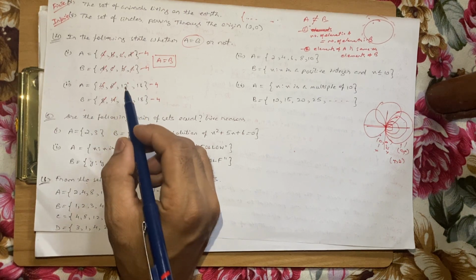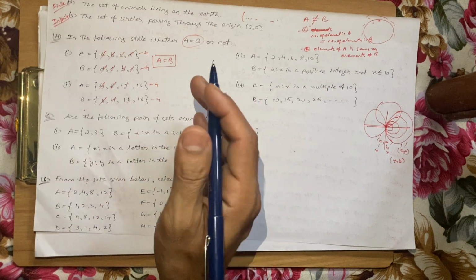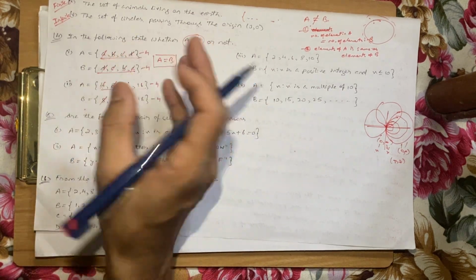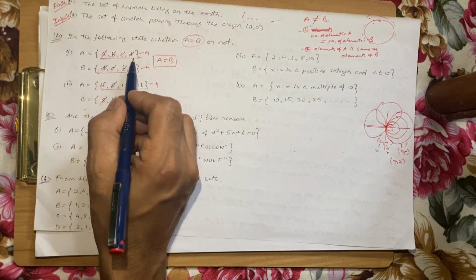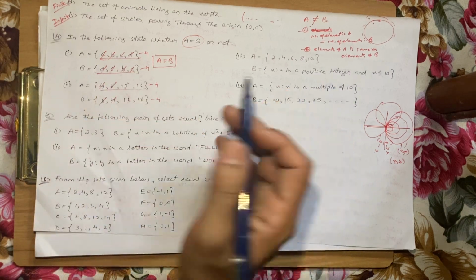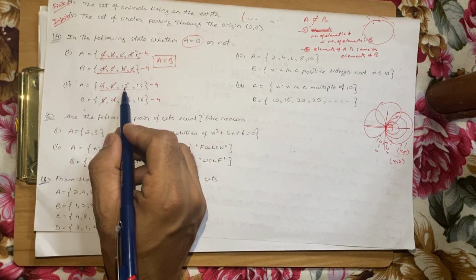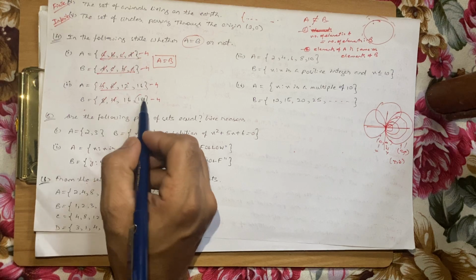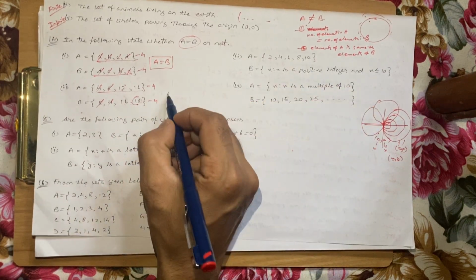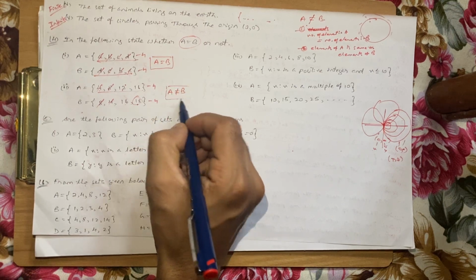So even one element can affect the whole thing. It should be exactly the same, same to same. It can be jumbled up, but each element that A has, B should also have. Here 12 is present in set A but not in set B. Similarly, 18 is present in set B but not in set A. So the second condition is not fulfilled, so set A is not equal to set B.